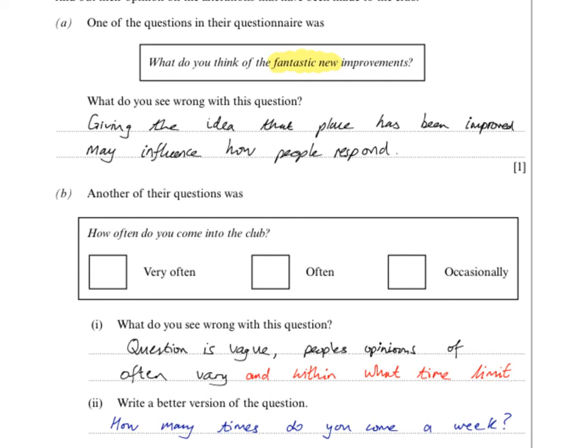What do you see wrong with this question? It says the question is very vague. People's opinions of often may vary, and within what time limit? Very often when? How many times do you go in a week? That would be a better thing.